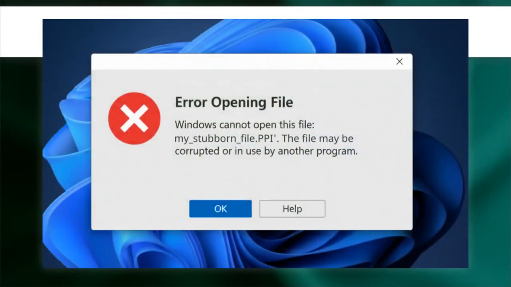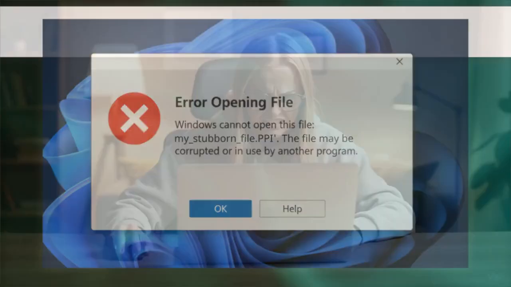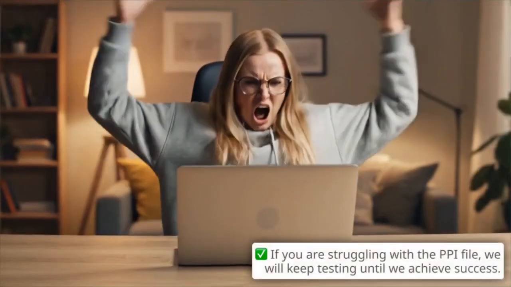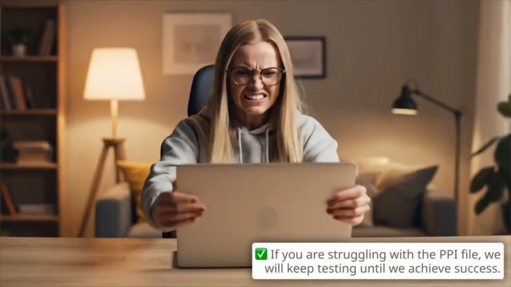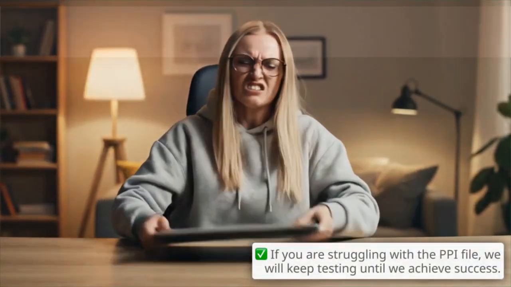If your PPI file will not open yet, do not panic. We're dealing with a highly specific PPI file, so we must be precise. We need to run through this checklist and confirm all key details are correct.